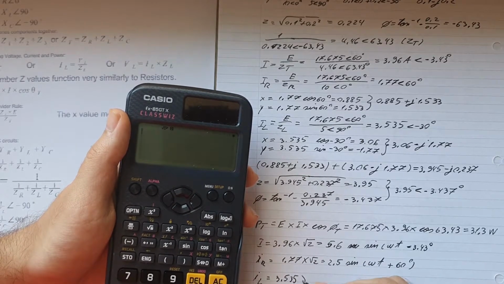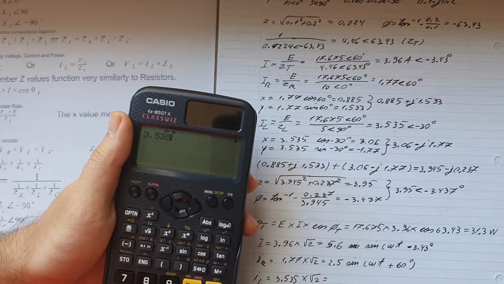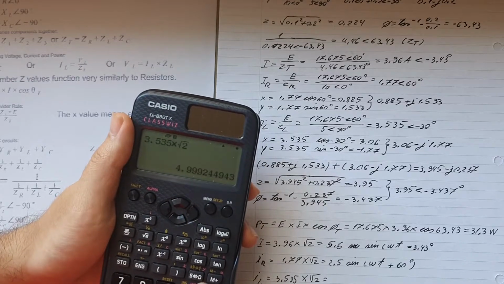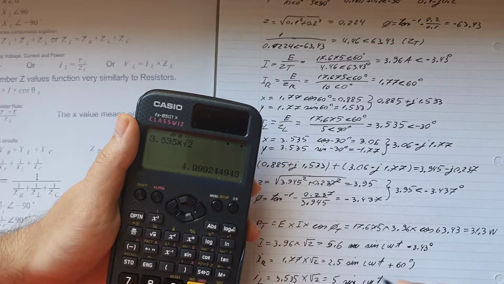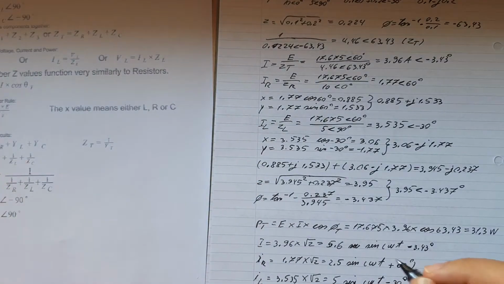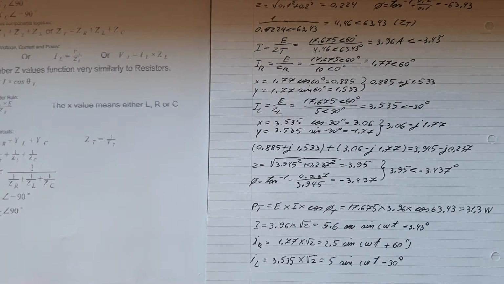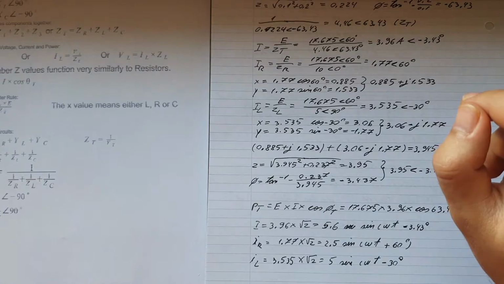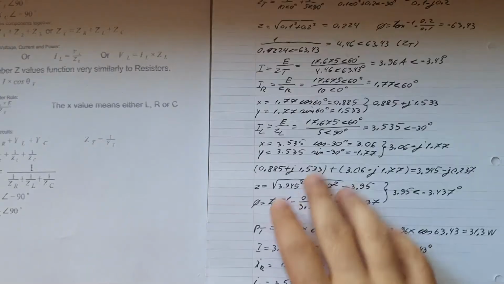3.535 times square root 2. Yeah, let's say it will be 5 sin(ωt) minus 30 degrees. Okay, and these are our answers in the peak value forms, in case you want them to be peak values. If you don't want them to be peak values, just leave them as RMS values. Don't worry about it. Unless it specifically says that they want the peak values, then leaving them as RMS values is fine. Alright.